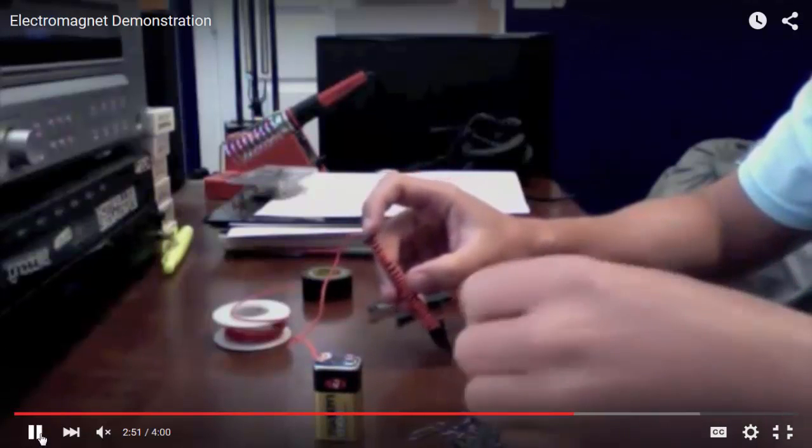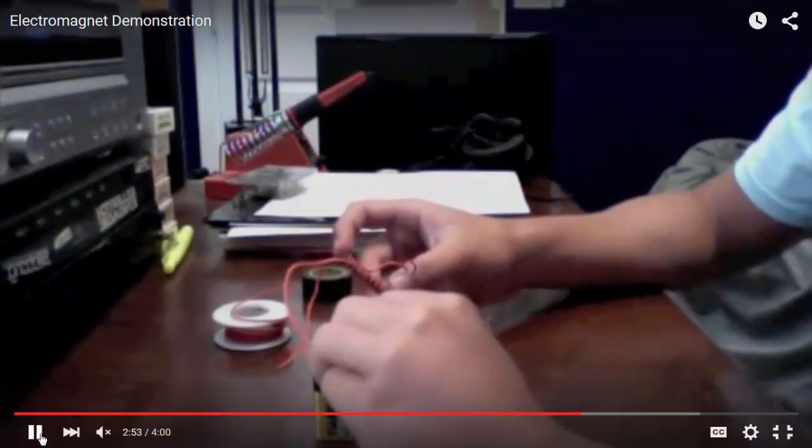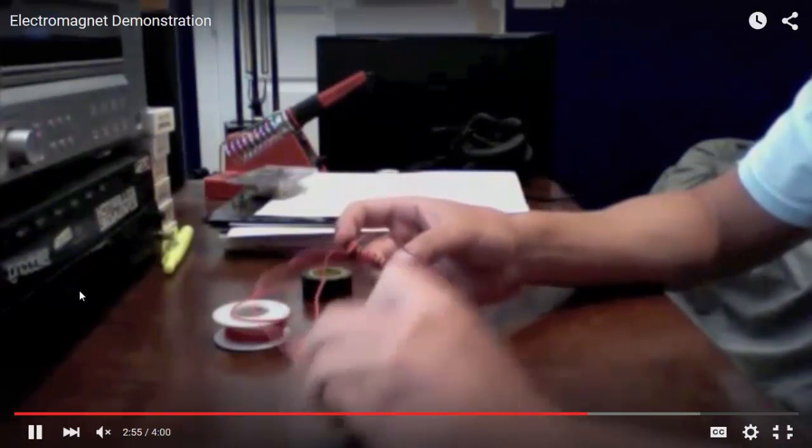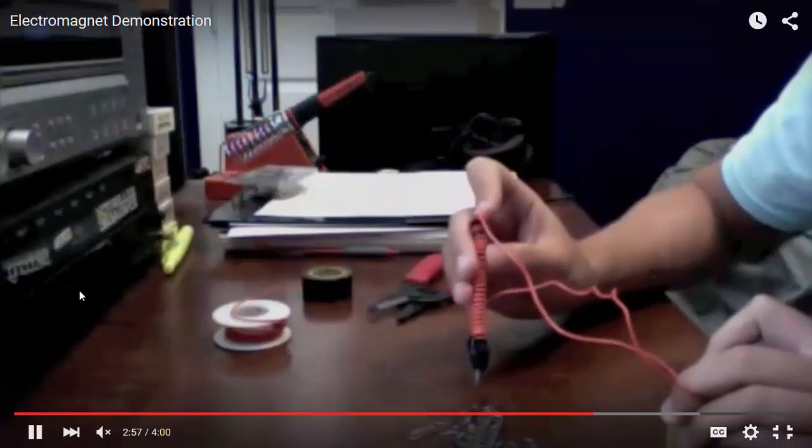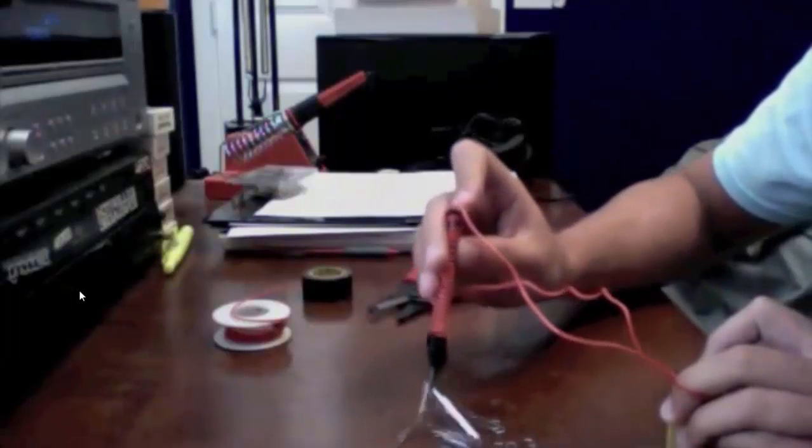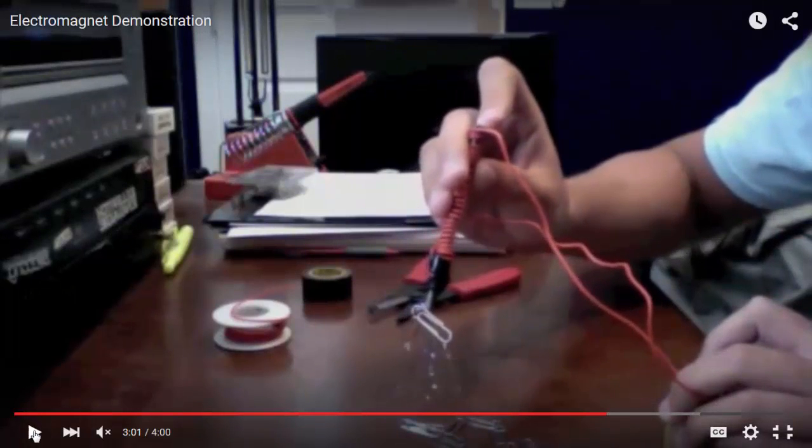So what we're about to do is connect up the other end of the wire to the battery. That'll allow current to flow through it. When you've done that, you can then use the nail to pick up paper clips. Now, before this happened, that nail did not attract the paper clips. The nail itself is not magnetic.